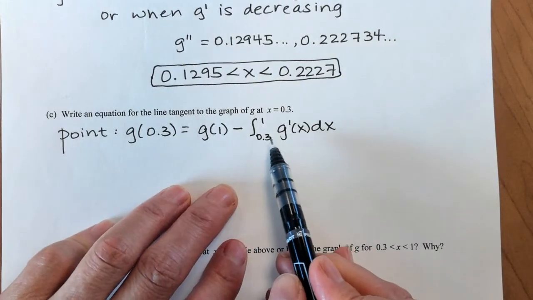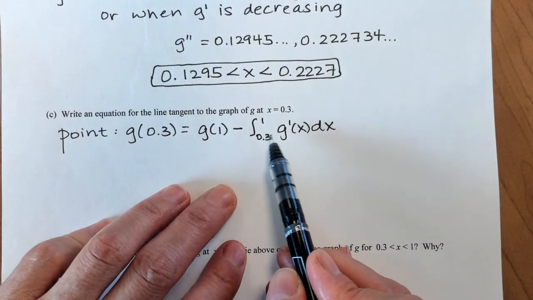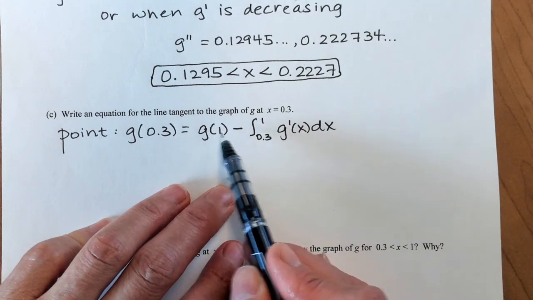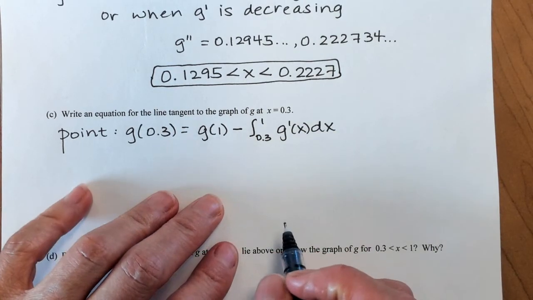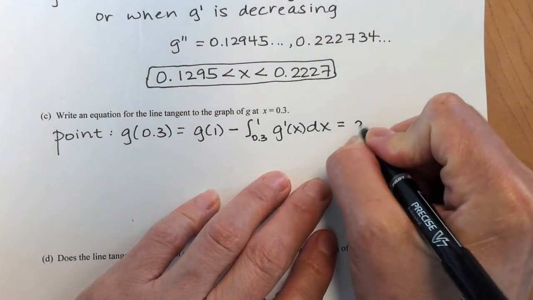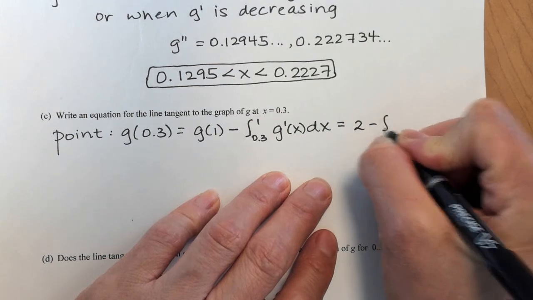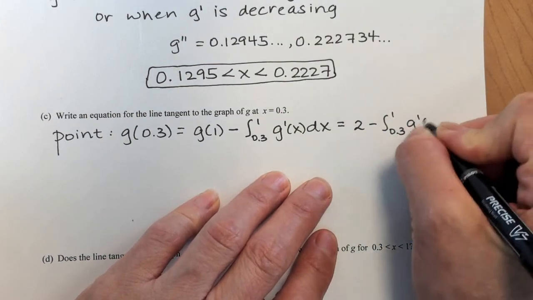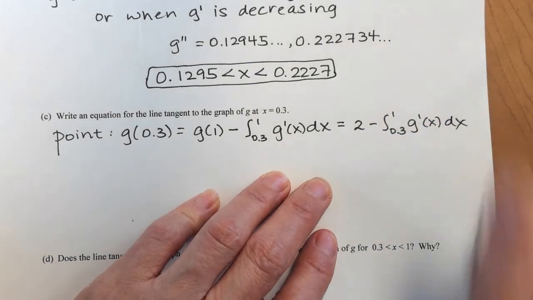I'm subtracting the change that happened from 0.3 to 1. g prime is the change in g, to figure out the value of g of 0.3. So that's going to be 2 minus the integral from 0.3 to 1 of g prime of x dx.